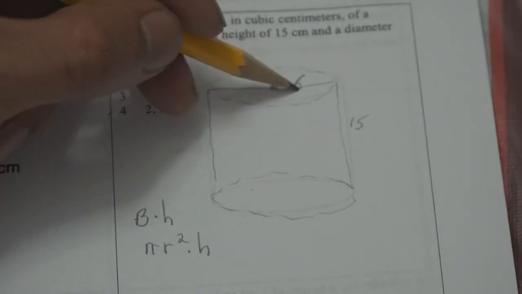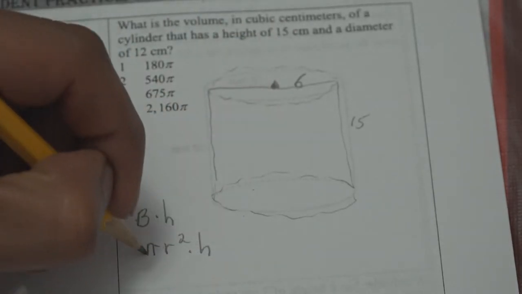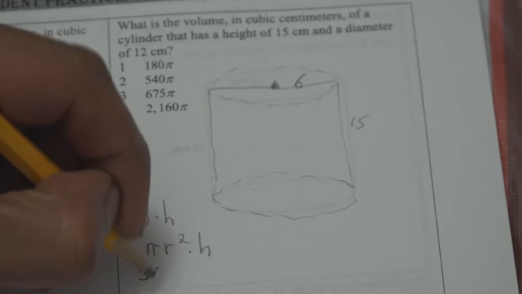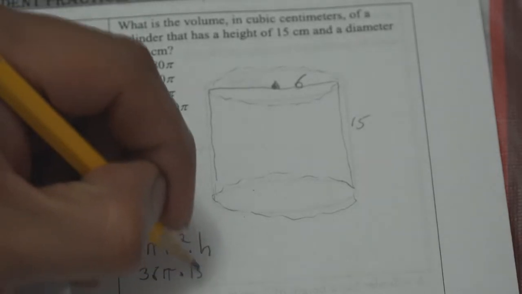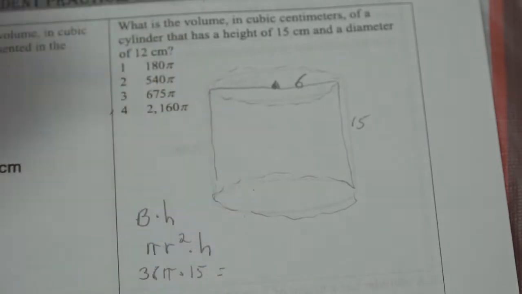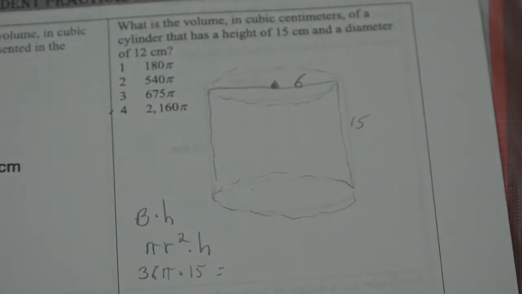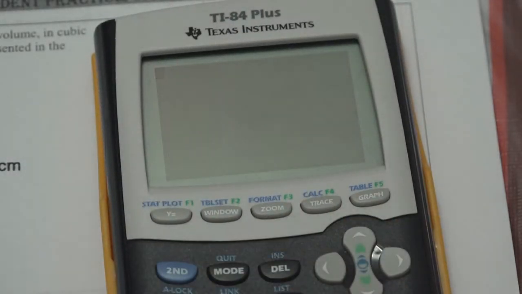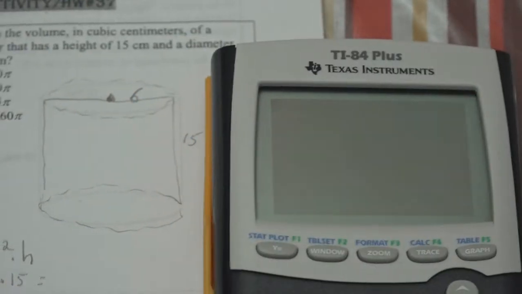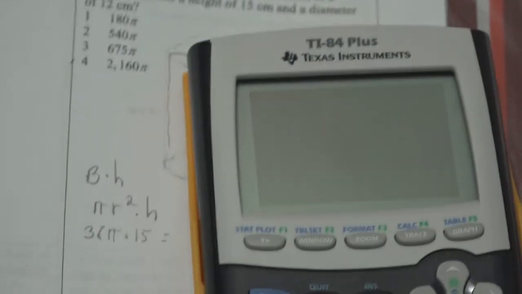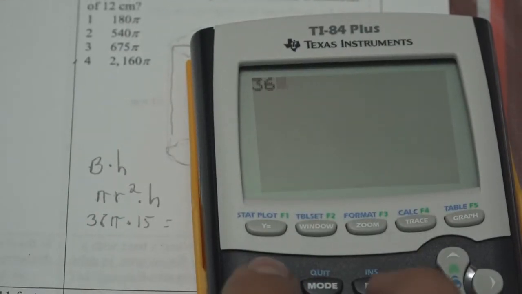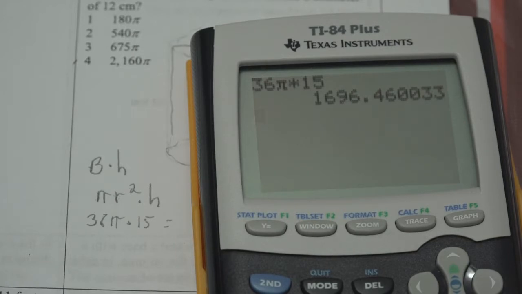So the radius is 6, so then I know that this is going to be pi times 6 squared, which is 36 pi, times the height, which is 15. Okay, so now we just do the calculation. So what is 36 pi times 15? Well, let's figure out right here. Okay, so what is it again? It's 36 pi. Let me see, where is it? Oh, right here. Okay, 36 pi times 15.